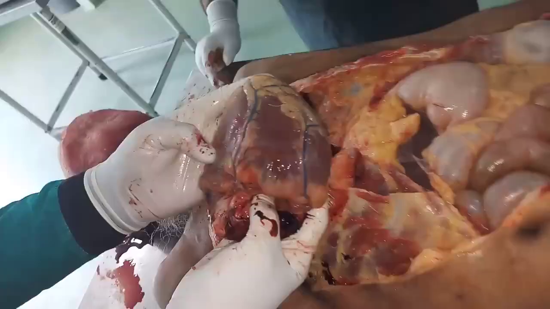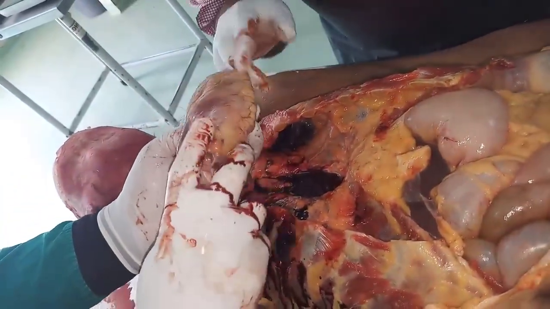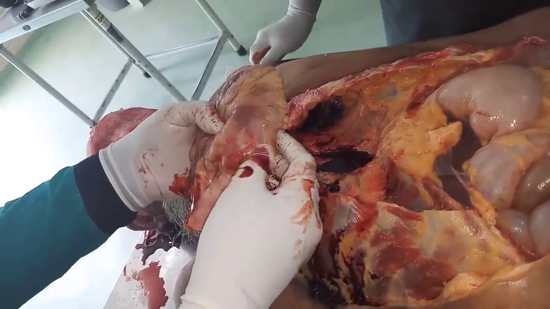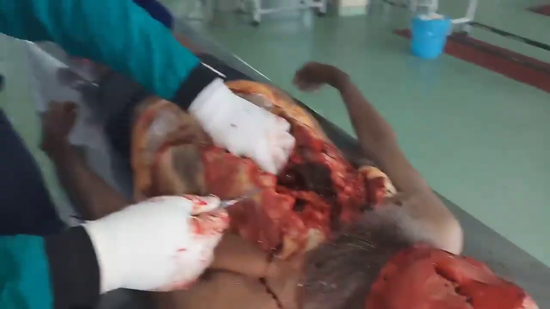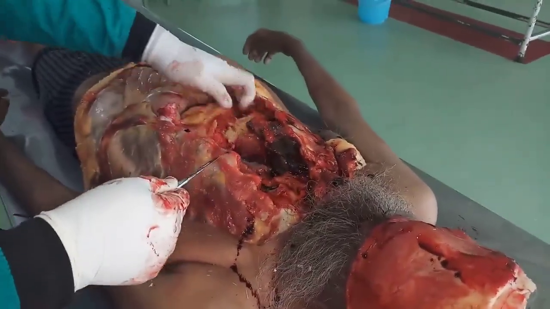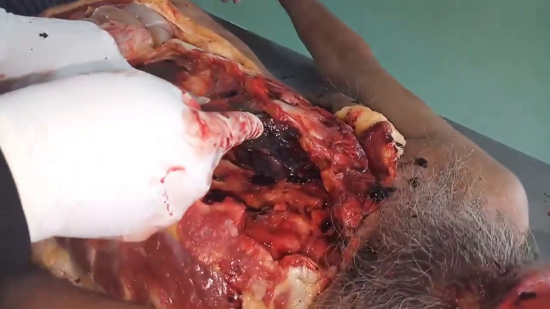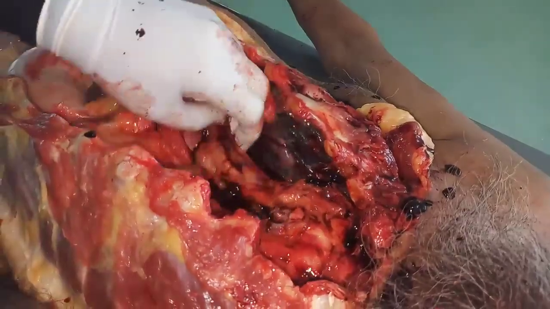So the heart is large in size. There is a white patch also, a fibrotic patch. Maybe some old MI. Most of the lung is adherent. See the adhesion. Lung is adherent.